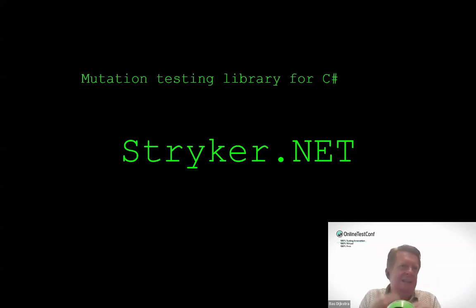So how these mutation testing libraries work is they inject small changes into your code. They create mutants, in mutation testing terminology. And a mutant could be a binary operator that is changed from smaller than to smaller than or equal to, or to greater than, or they negate an equals expression, or they remove a call to a method, for example.